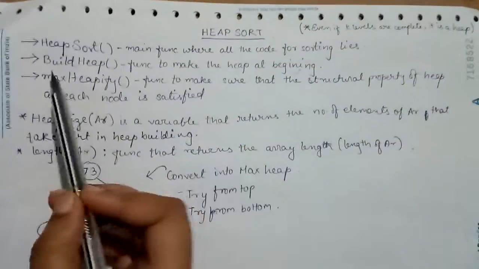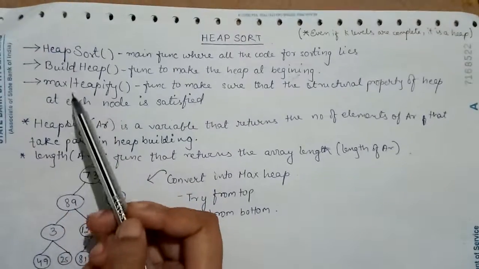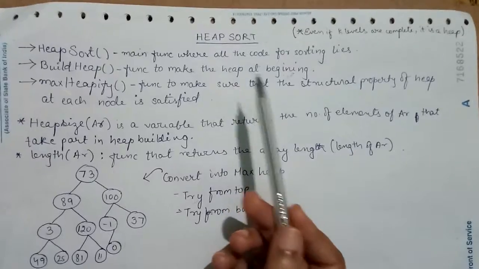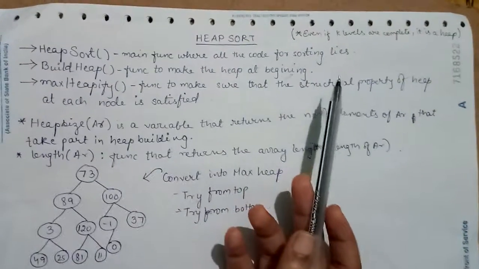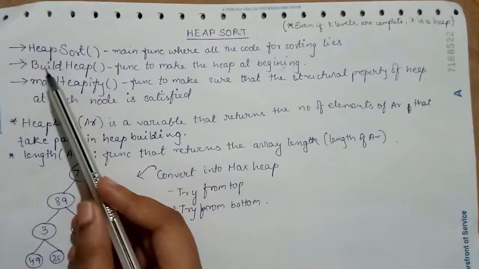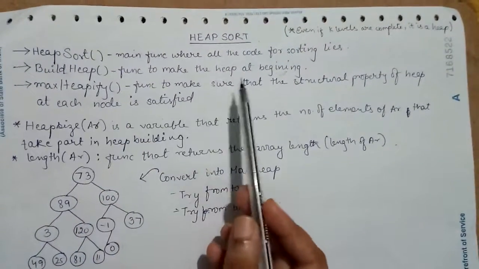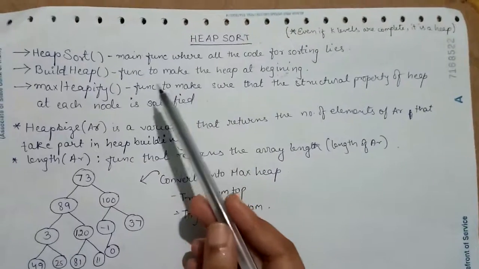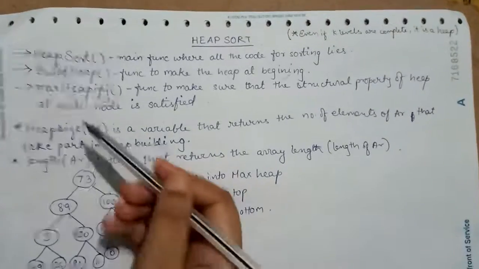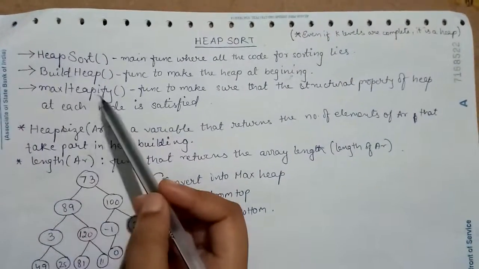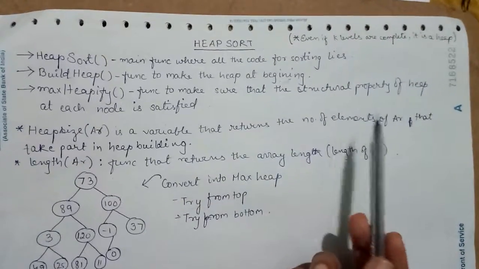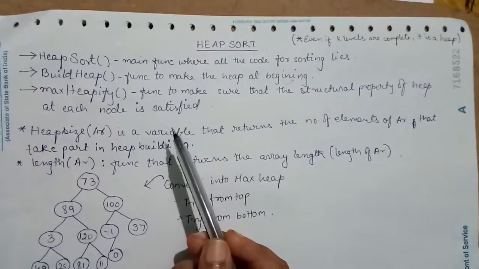Okay, so Heap Sort consists of three functions. The first function is the Heap Sort. It is the main function where all the code for sorting lies. There we will see in the next videos. Then build heap, another function to make the heap of the elements whatever we have in the beginning of the code. Then maxheapify, the function to make sure at every step that the structural property of the heap is satisfied.